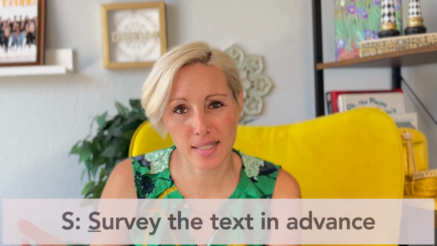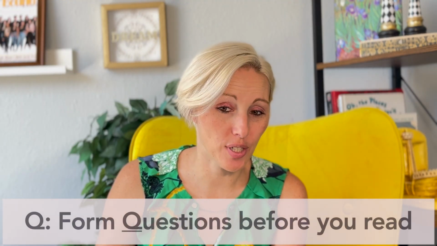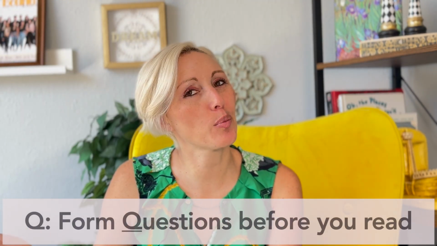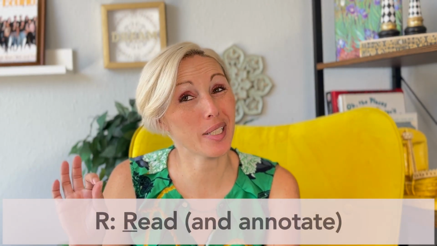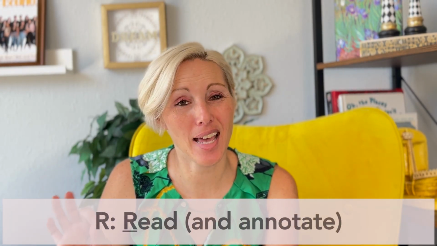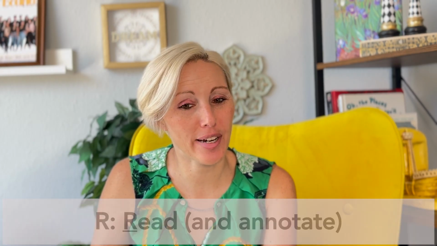SQ3R stands for S, survey the text in advance. This is a pre-reading strategy. Q, form questions before you start reading. Also a pre-reading strategy. There are 3 R's. The first R stands for read and annotate the text. This is an active reading strategy.